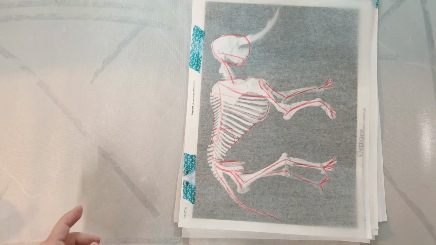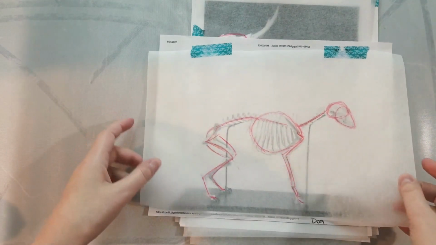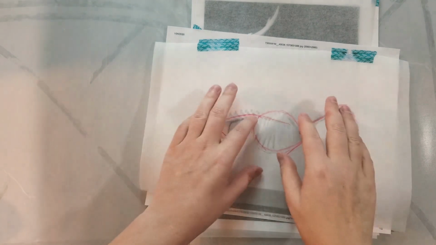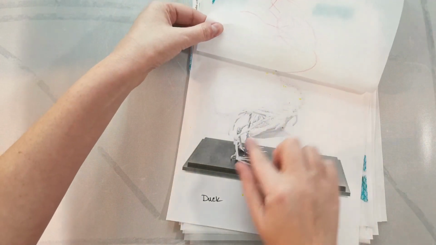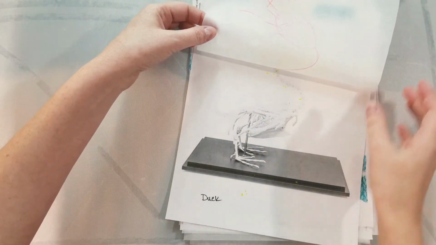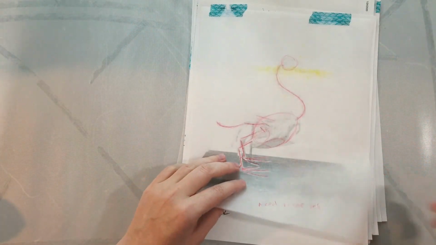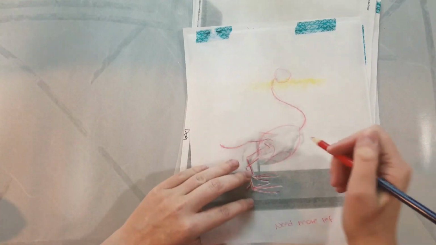We have a dog. This is unfortunately a cowering dog, poor baby. We have a duck, which I found difficult to understand because the reference is very faint and everything's on top of each other, but I do feel like I understand the duck a bit better now.